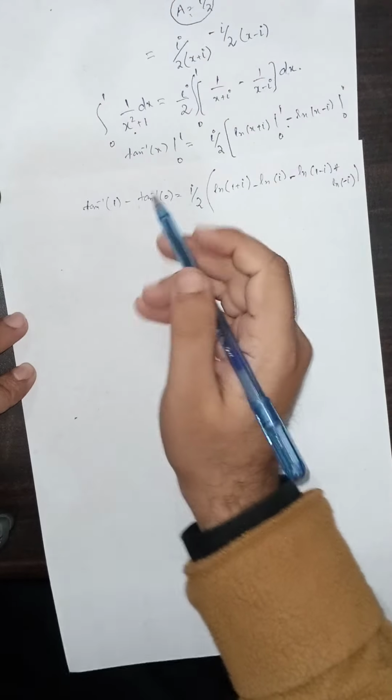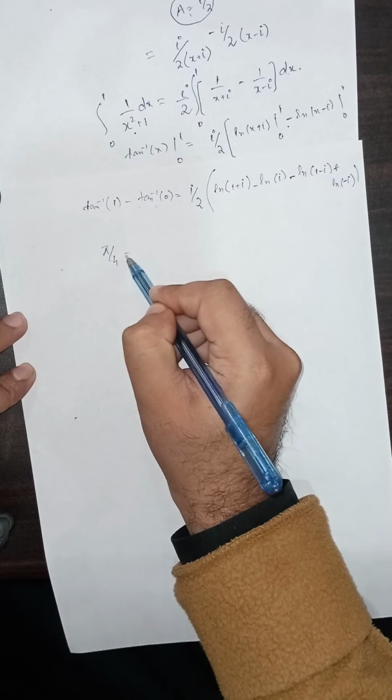So tan inverse of 1 minus tan inverse of 0 is equal to π by 4.